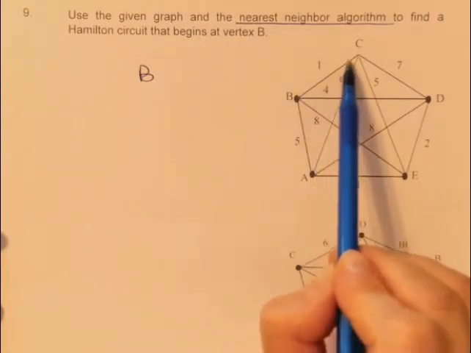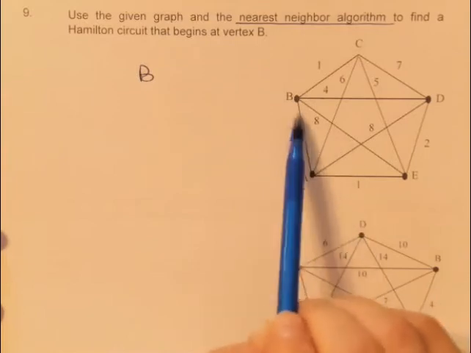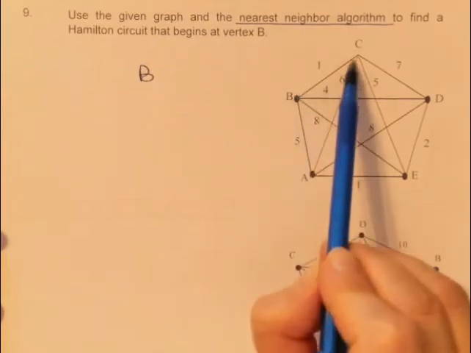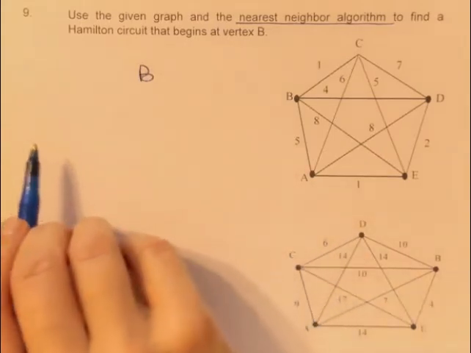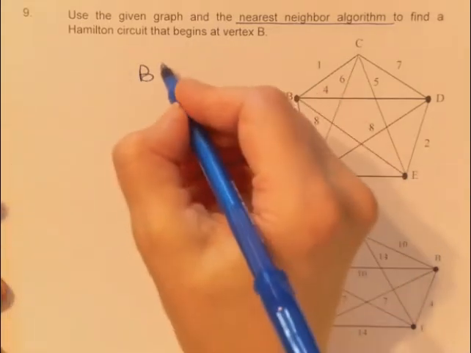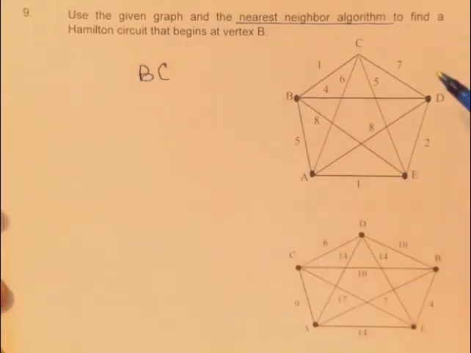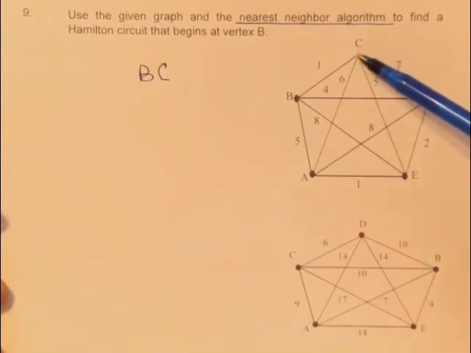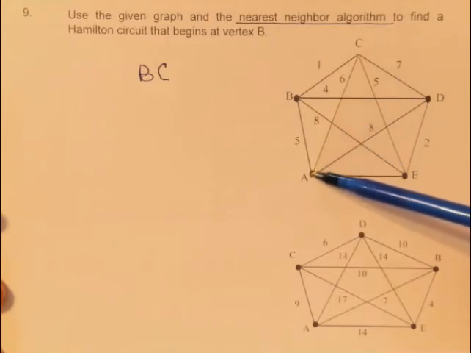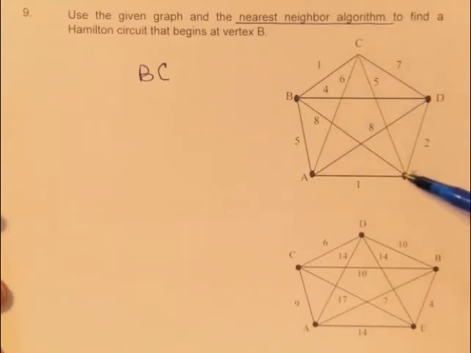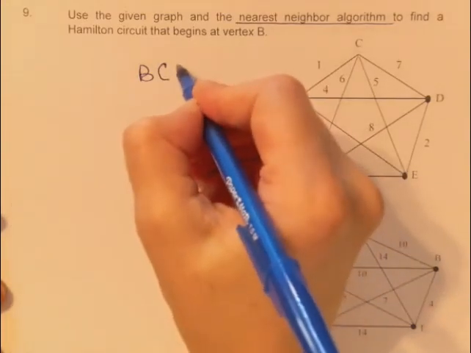So we have here 1, 4, 8, and 5. Of course, 1 is the best one, the lowest weight, so the cheapest weight. So from B, we go to C. Now we look from C, we have 7, 5, 6. 5 looks to be the best one. So from C, we go to E.